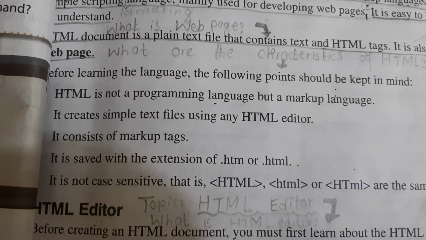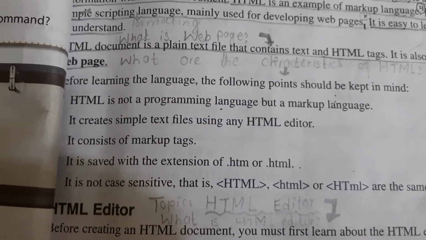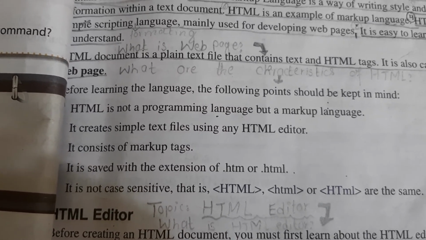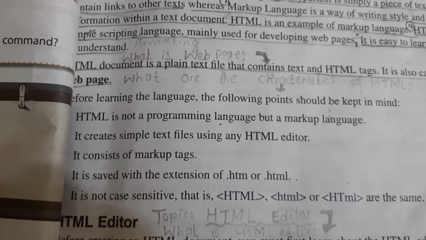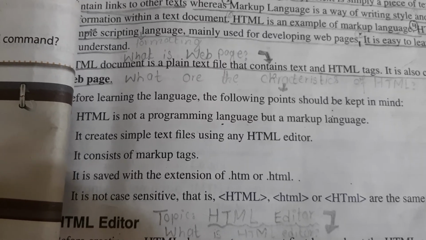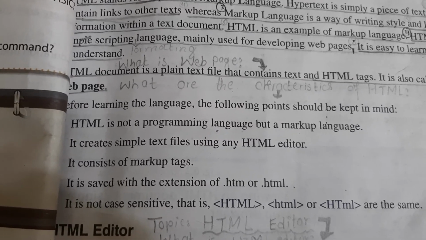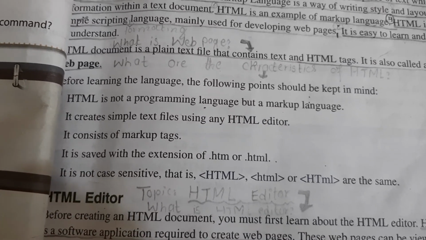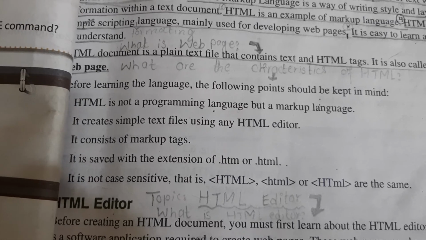Some important points that we have learned about HTML are that it is not a programming language. It is not case sensitive, which means you can write the code in lower case or in upper case. It consists of markup tags. We can create the code by using simple text files, and the code is saved with .html or .htm.